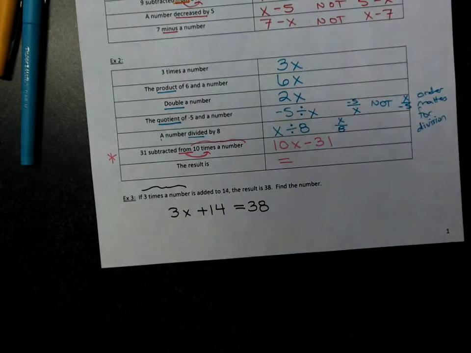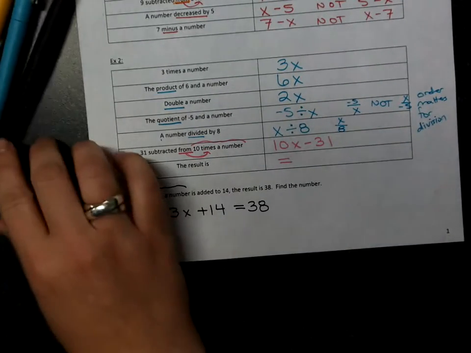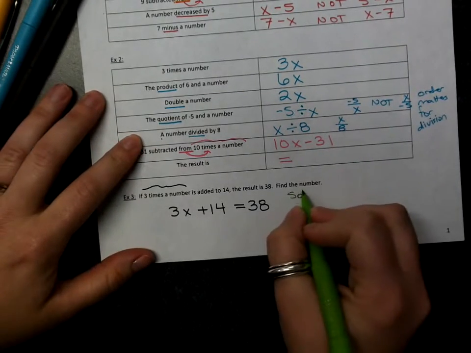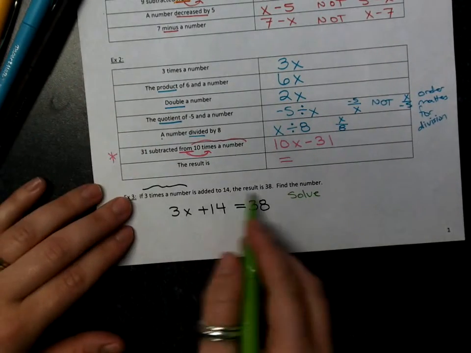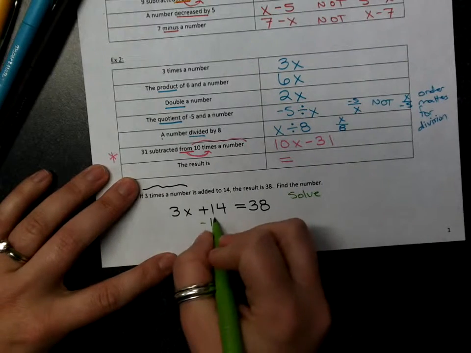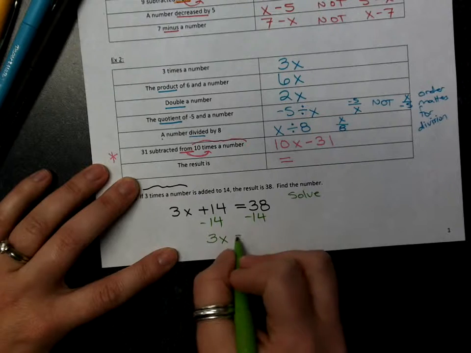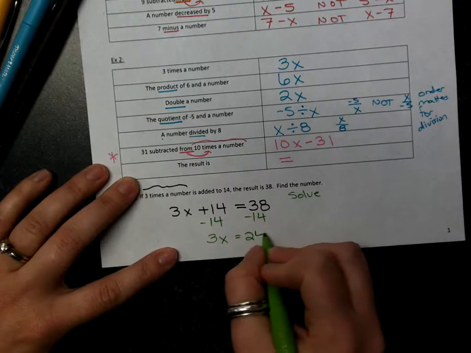After that, finding the number is just a matter of solving the equation. And we've already taken a test on solving. So the solving part should be the easy part. It's the translating part that's really important. So from here we solve by subtracting 14. 3x equals 24.